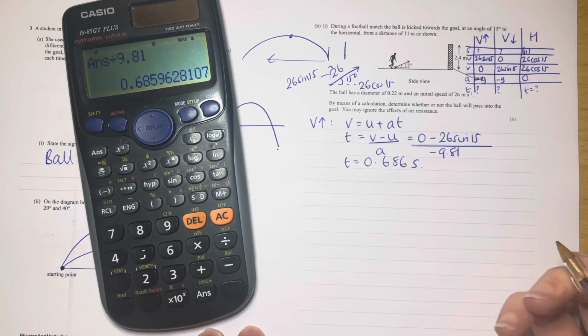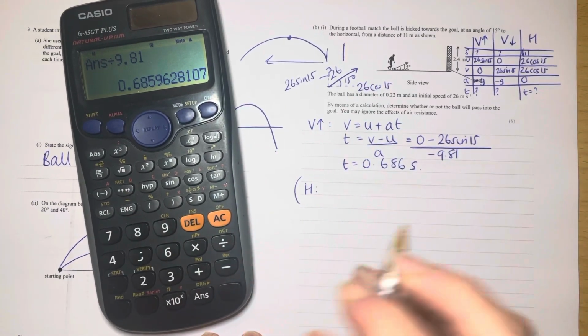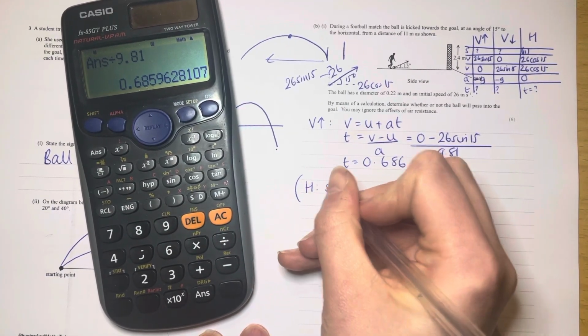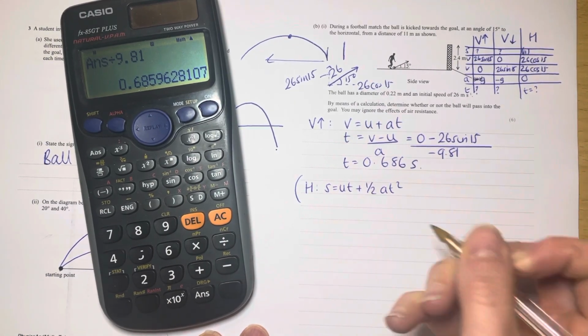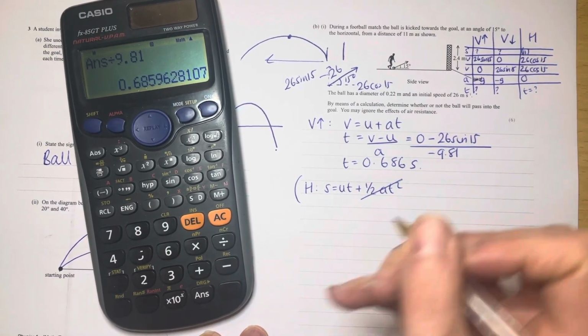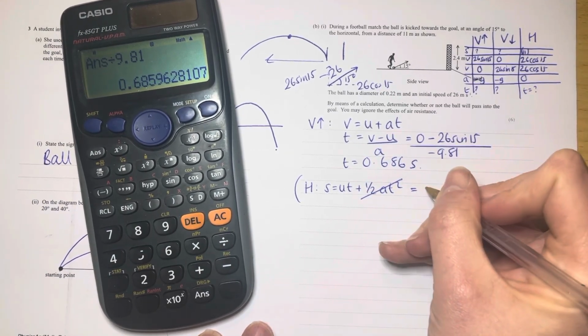Okay, now I'm going to work horizontally just for a moment, just to see if something works. Like I say, I'm doing this blind. I'm going to do S equals UT plus half AT squared. And I know that half AT squared equals 0. And I want to know how far the football travels in this time.